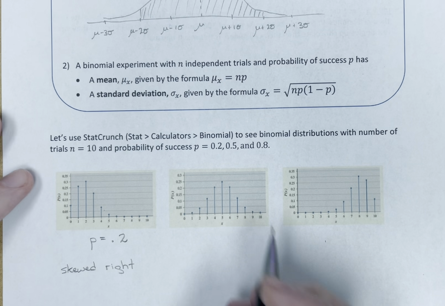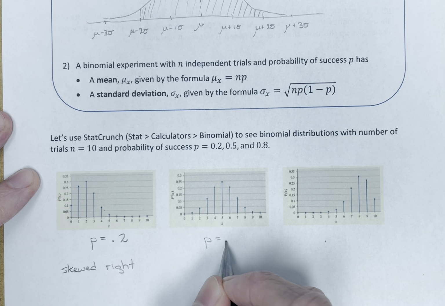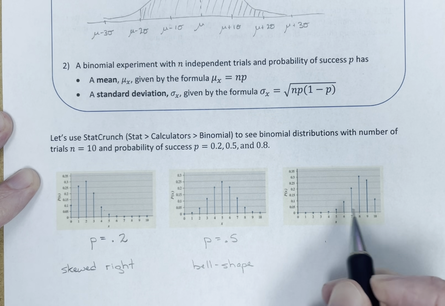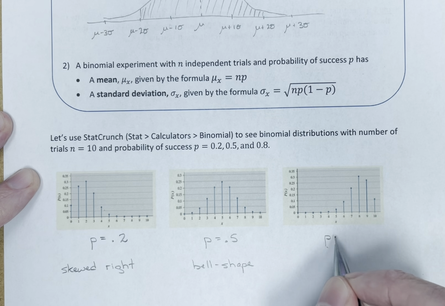All right, and then we changed the P to be 0.5, and we came up with a bell shape. So these are just pictures of what we just saw. Bell shape. And then finally we did a P, the probability of success, of 0.8.